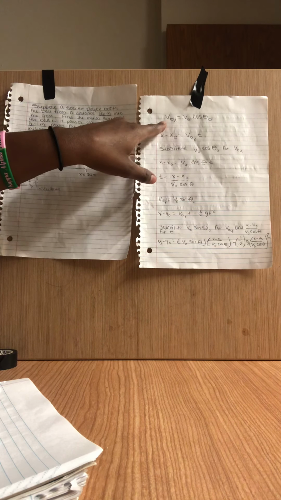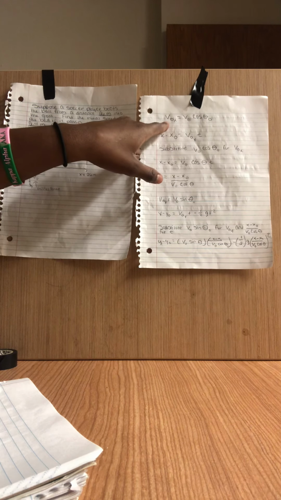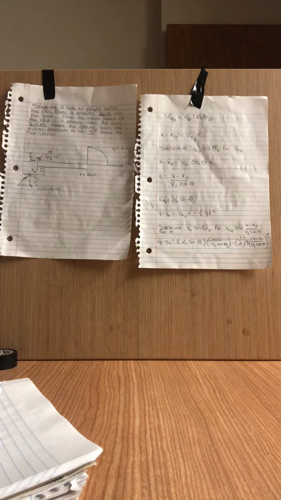So first thing we need to do is find the expression for the initial velocity in the x direction, which is right here. And that is v naught x equals v naught cosine theta. And here v naught x stands for x component of velocity, and v naught stands for initial speed, which was right here.